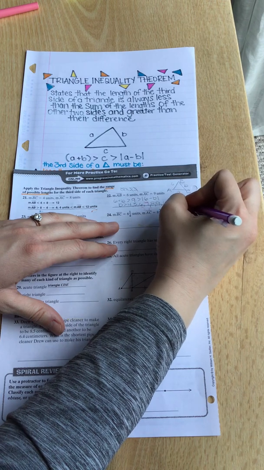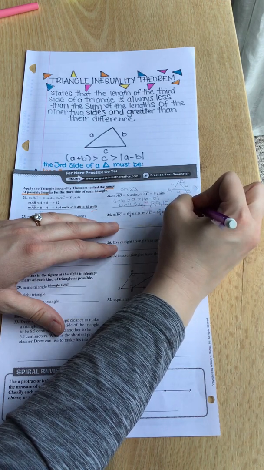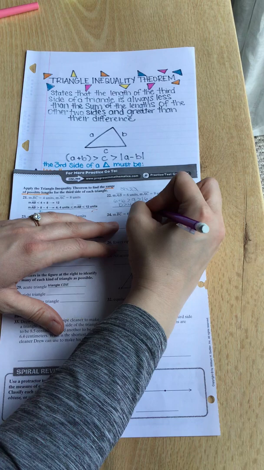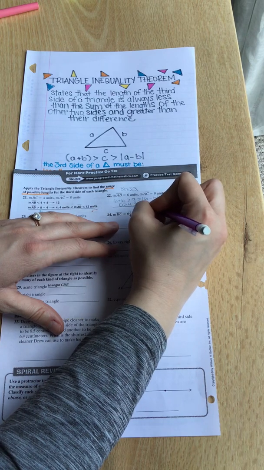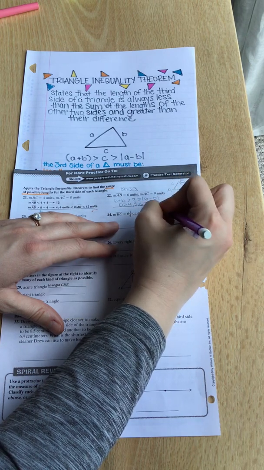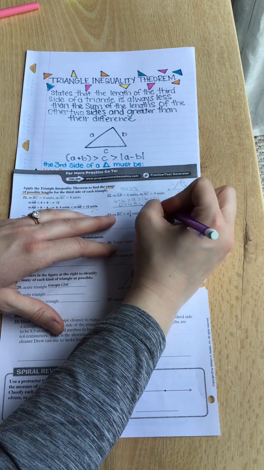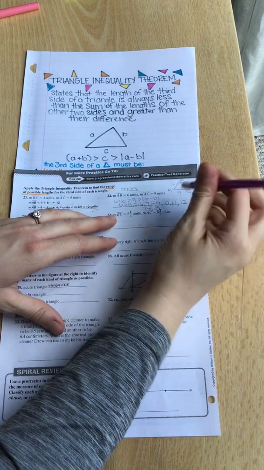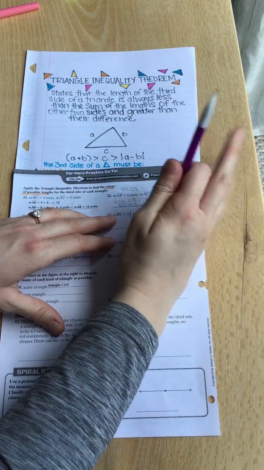That'd be 6, 13 would be 7, 14 would be 8, 15 would be 9, 16 would be 10, and that's where we would stop, because 16 wouldn't work.